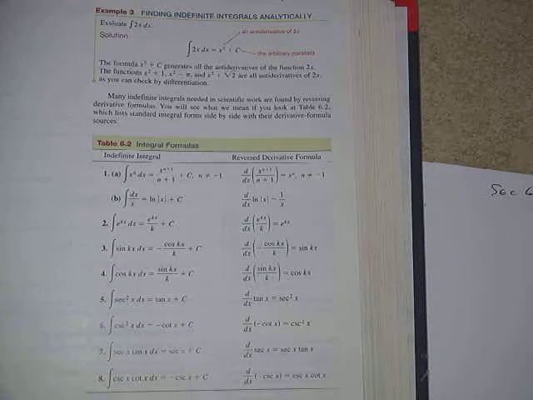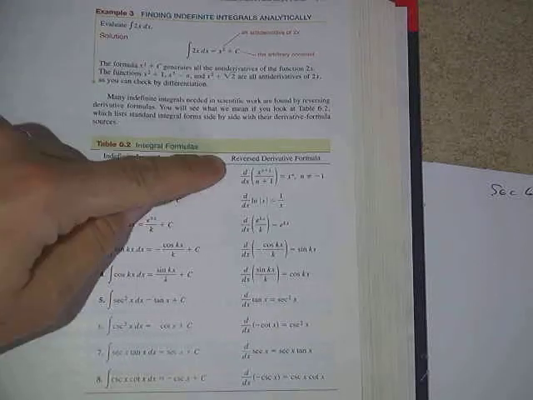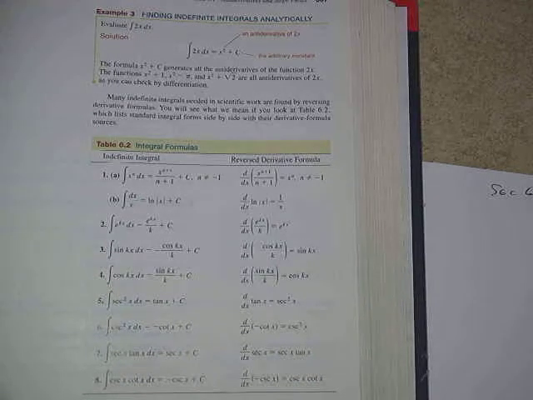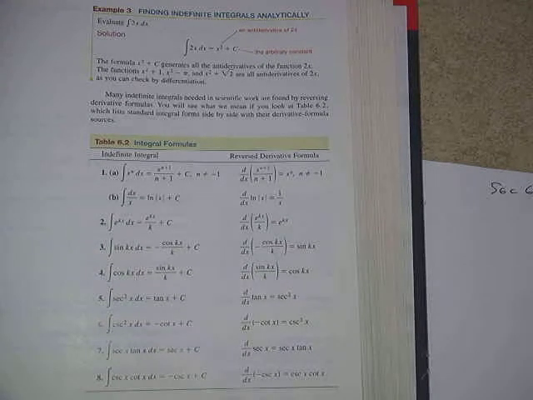Same thing with the cosine kx. Secant squared, we just did that a minute ago. Cosecant, we know those all come straight from our derivative formulas that we already had memorized. And like I said, they all stem from the related derivative formulas. Okay? So we're just going backwards with the rules that we have already developed for our other functions. So again, these are some common integral formulas. There could be other integral formulas.